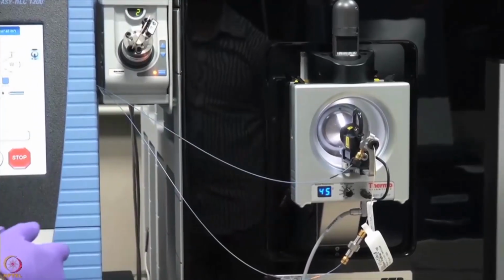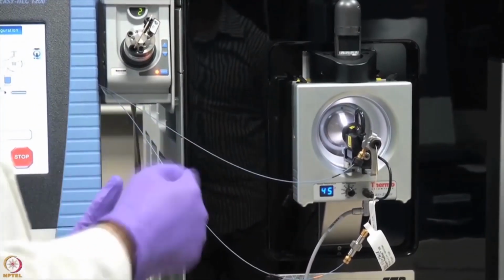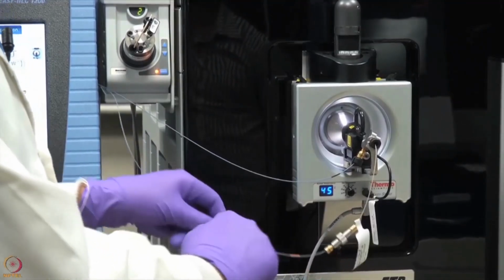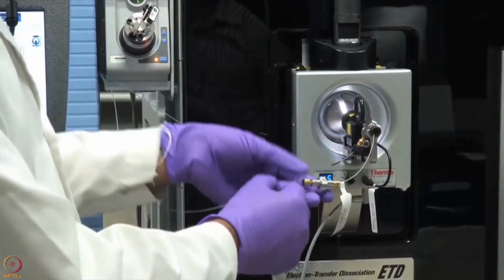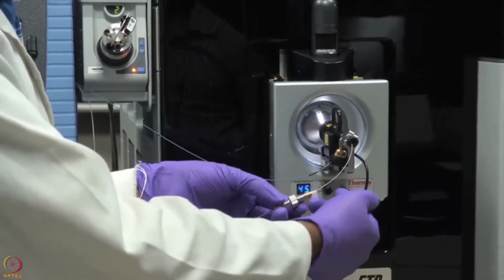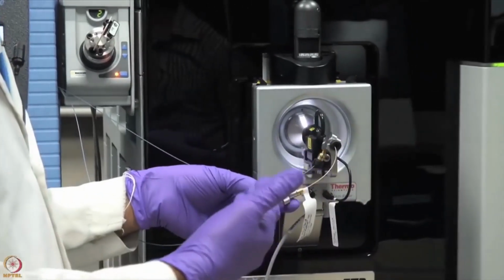Once you have kept your sample in the nano LC, you will monitor it through the software. Your sample will go through this tube, and this is the first column, which is the pre-column, where your sample will start to clean up.